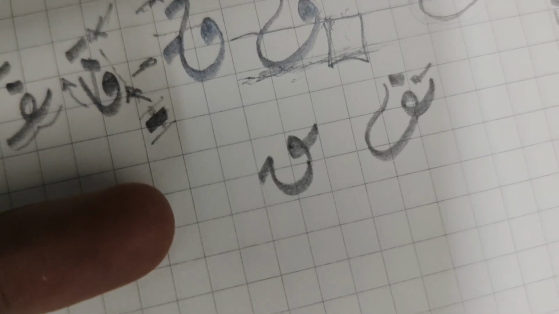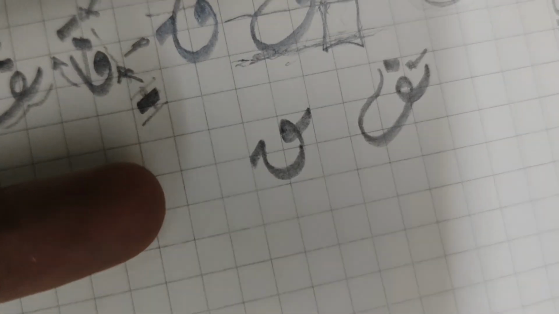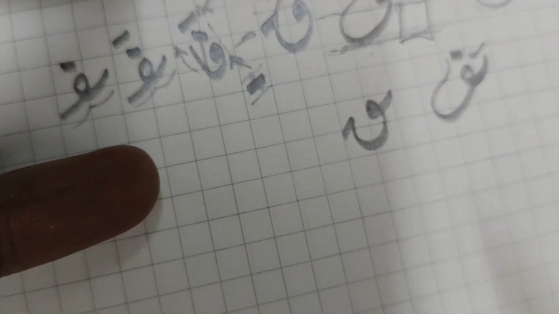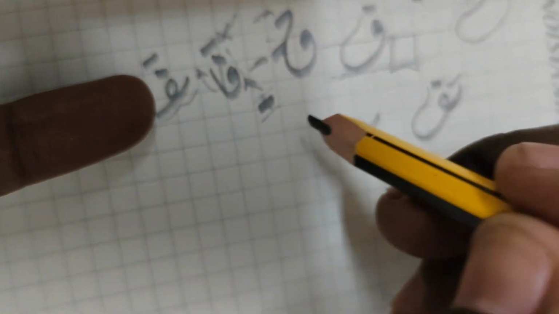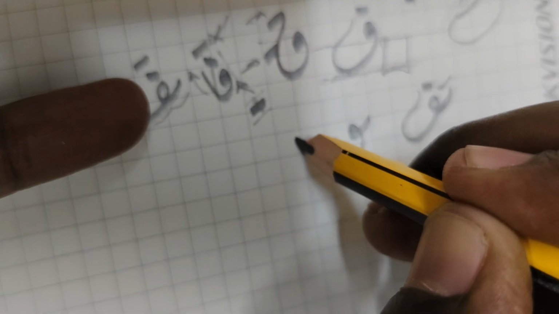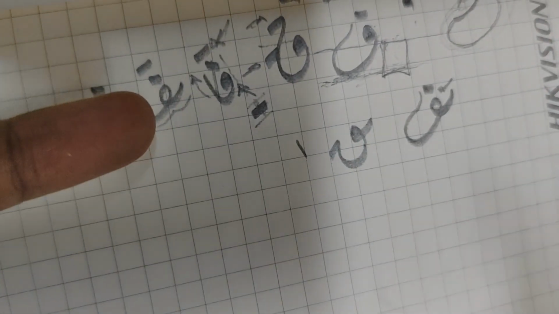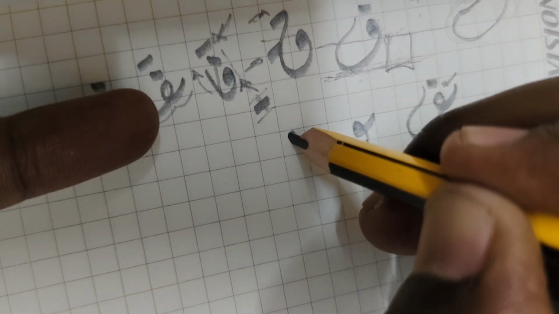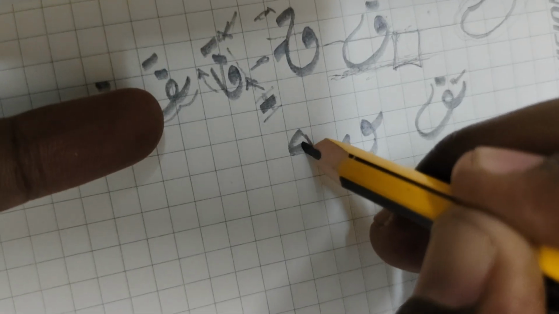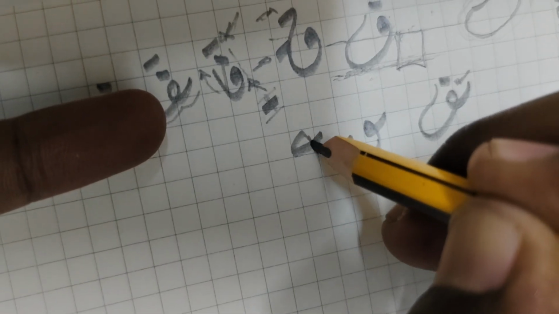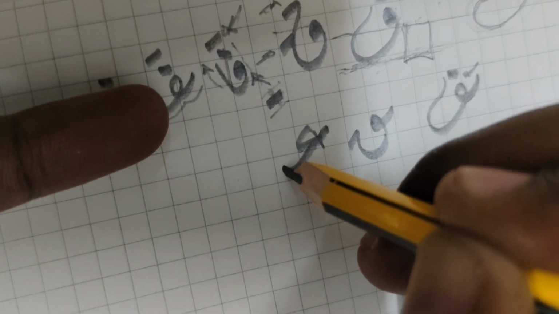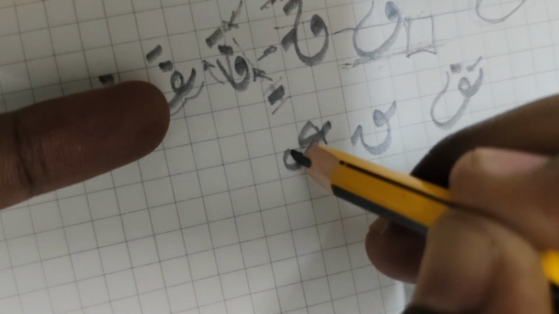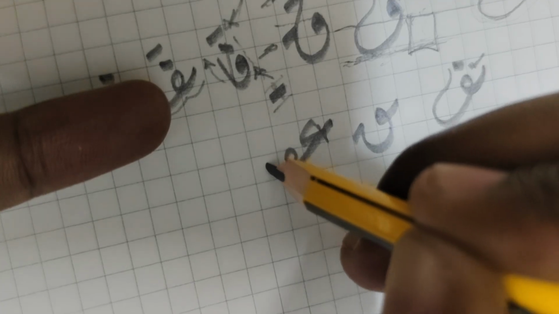So we are seeing some examples with fa in the middle and fa at the end. For instance, we are writing the word afaf. Writing ain, then we bring our fa in the middle. This is fa.